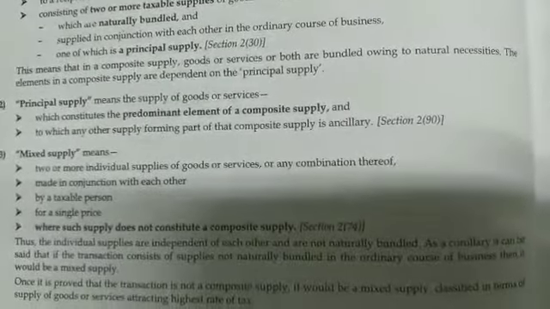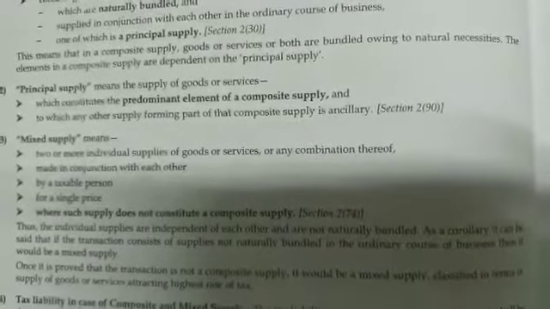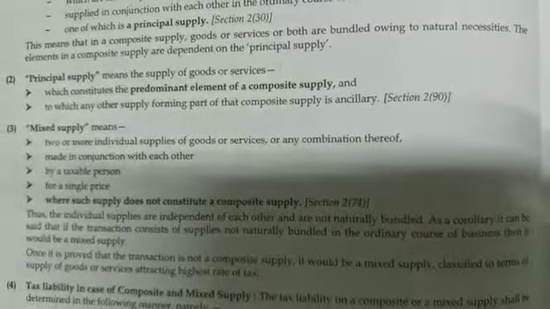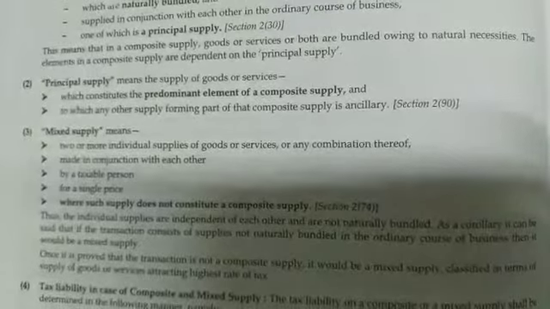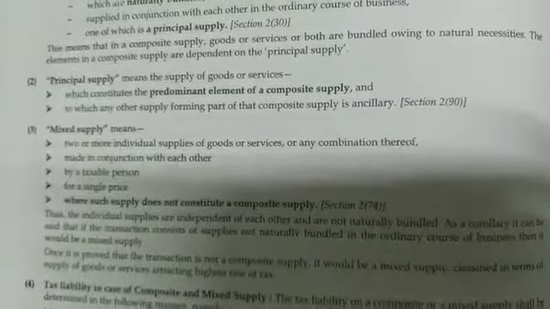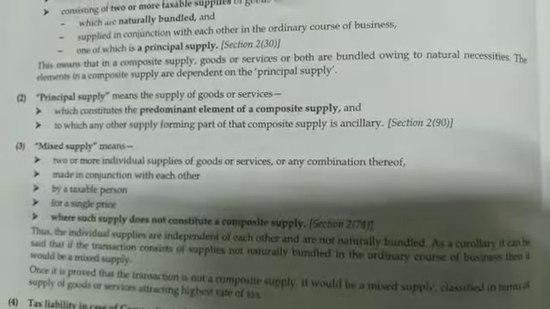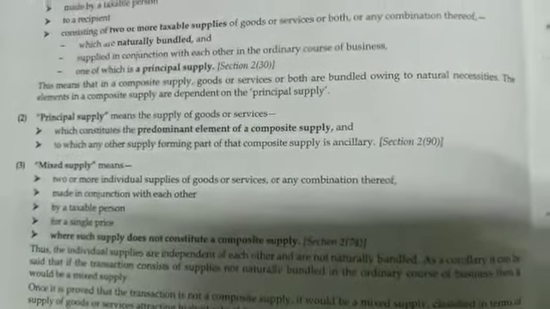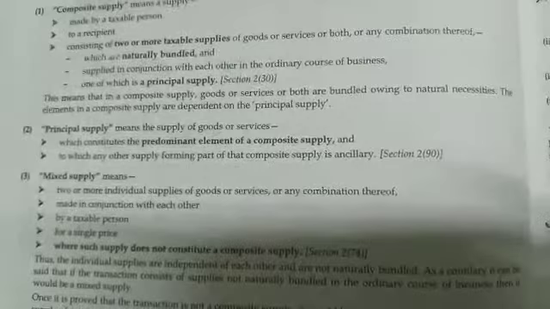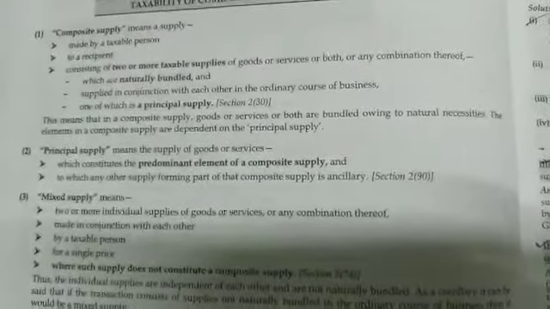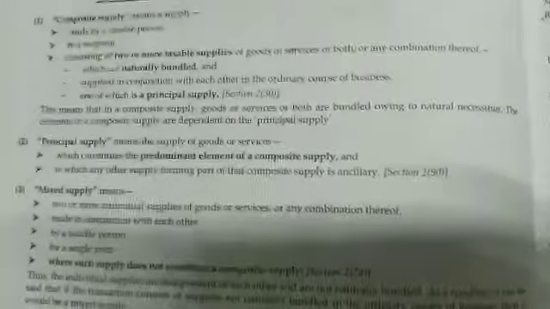That means the goods or services that attract the highest rate of tax is to be taken as the basis, and that rate of tax is to be applied on the entire bunch of the items of goods sold.